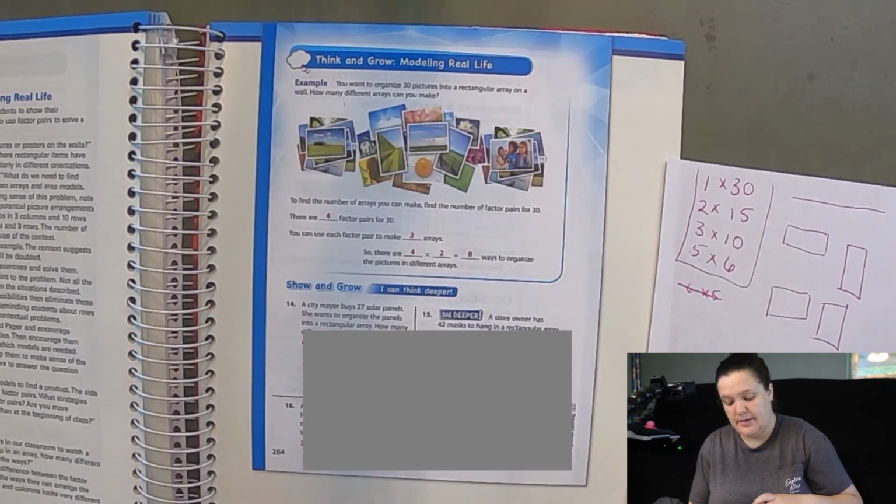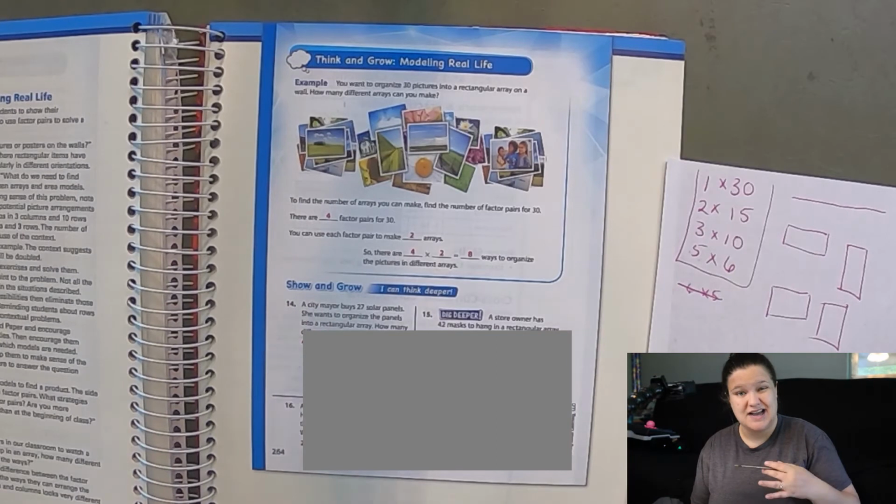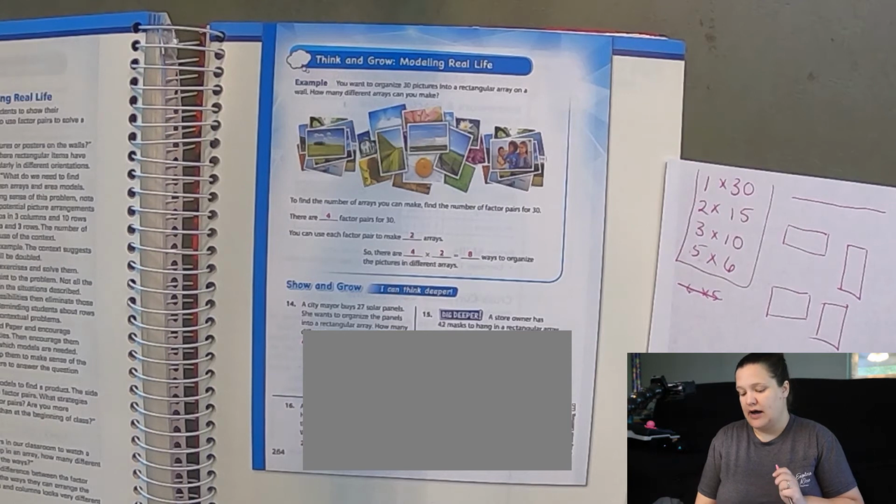So the word problems are going to be a little bit like that. You know, number 14 is the exact same kind of problem. It wants to know how many different arrays you can make. So think about your factor pairs, think about multiplication.